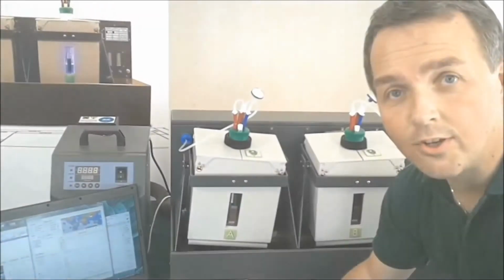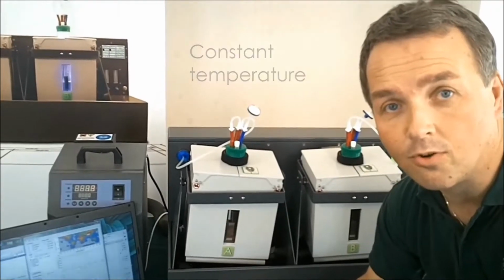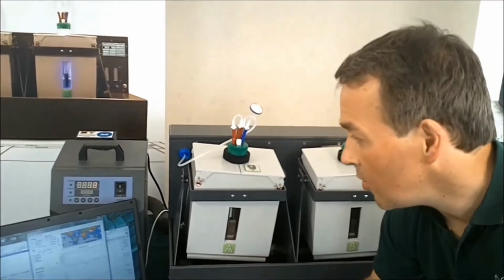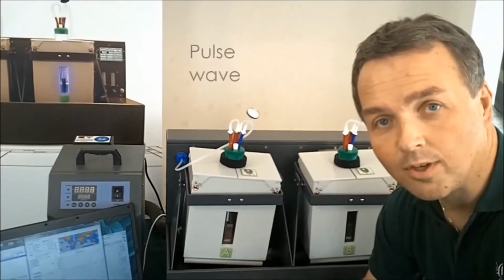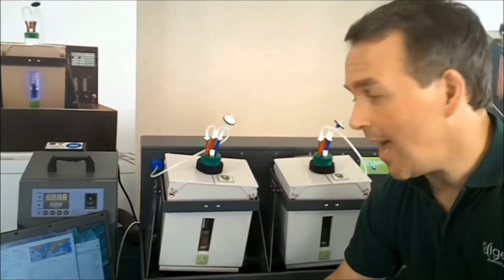But you have other options too. You can do a constant temperature option or a constant lighting option. You can use a sine wave or a pulse wave option. You can do that both under lighting and under temperature.